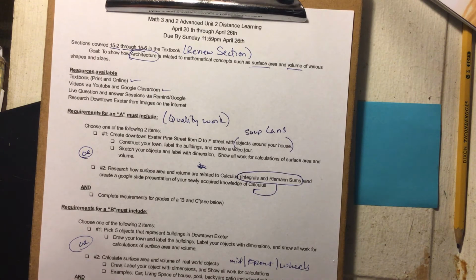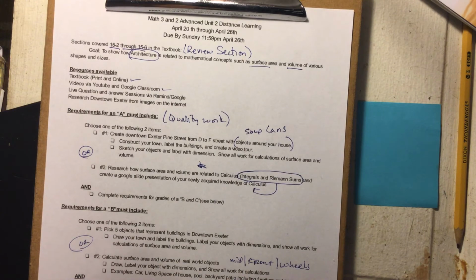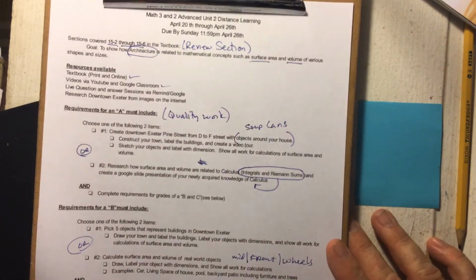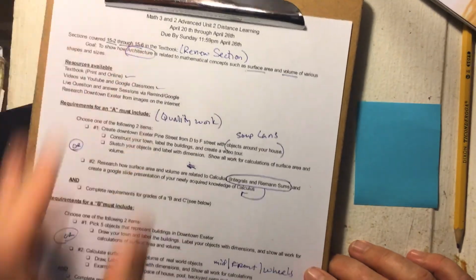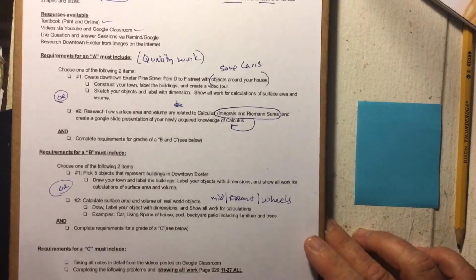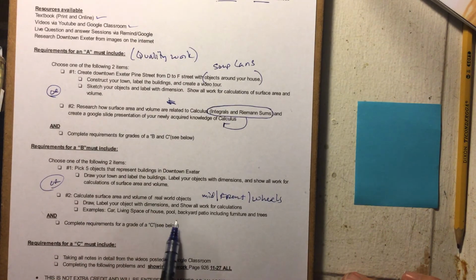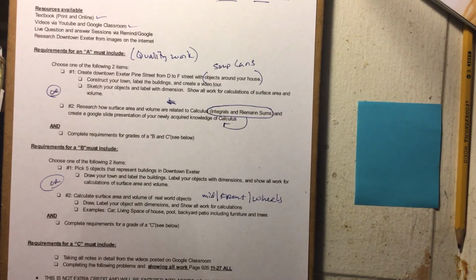And then as always, complete the assignments for a C. We're going to take notes on those sections 15.2 through 15.6. Let me slide up. It's stuck here, guys. Don't forget the examples of the cars, living spaces, and house and all that stuff.